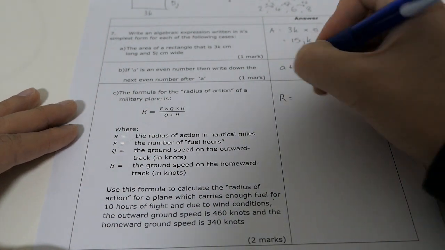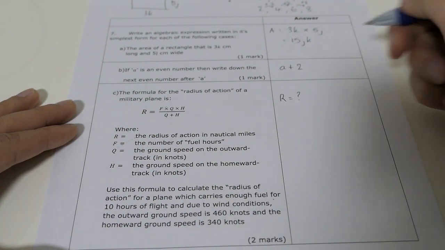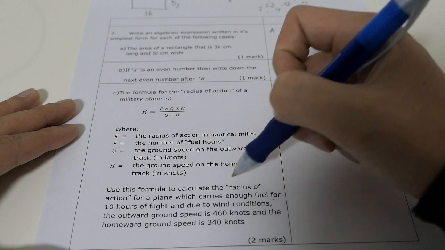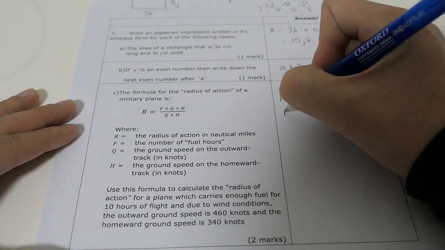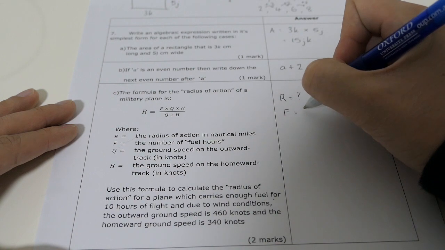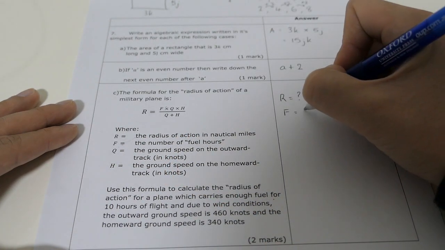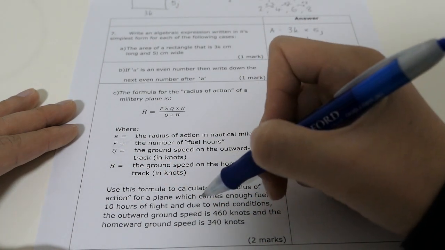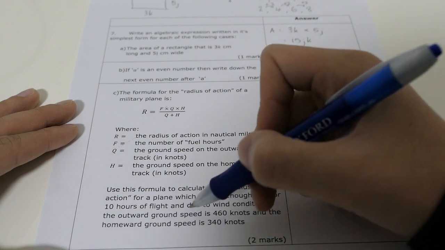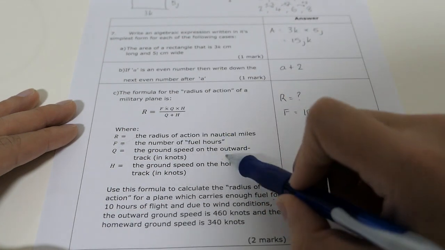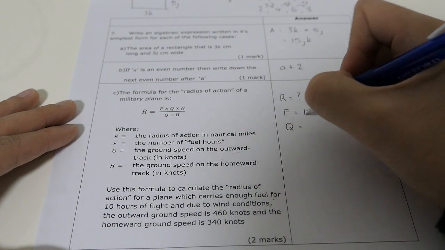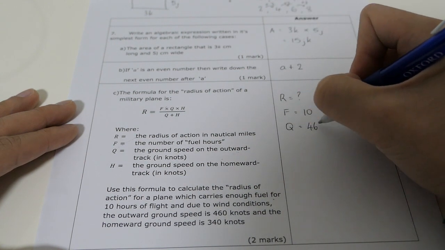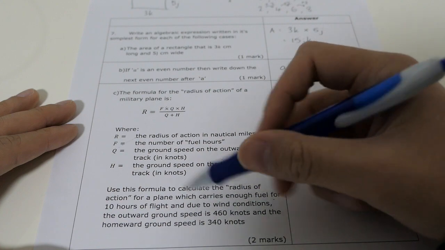So R is question mark. We don't know what that is. That's what the question wants. It says use to calculate the radius of action. I'm going to write down what information I have. F equals 10, because the question tells us. What is the next part? The outward ground speed is 460. Outward is this one, Q. Q equals 460.